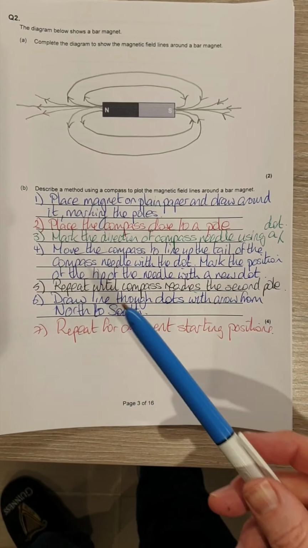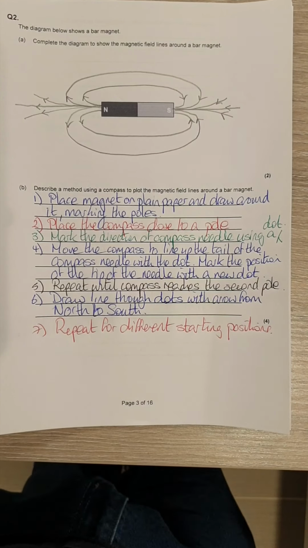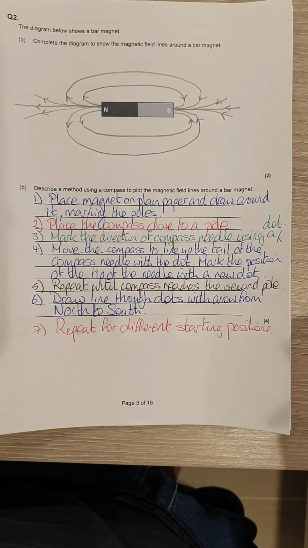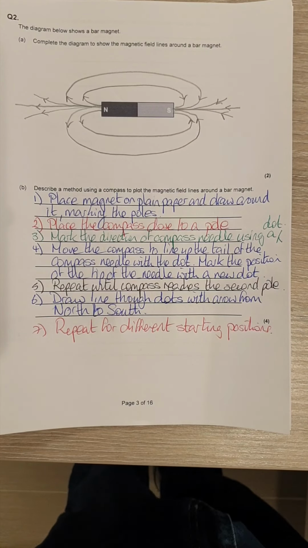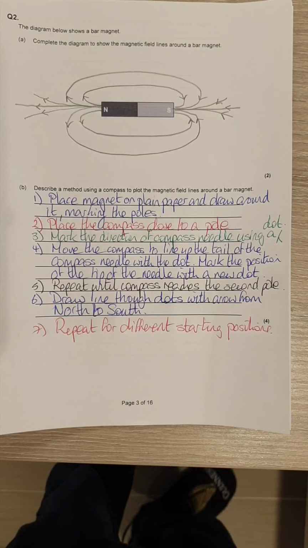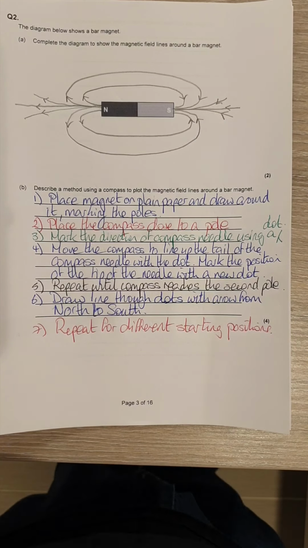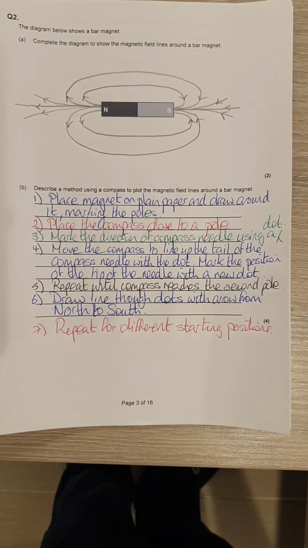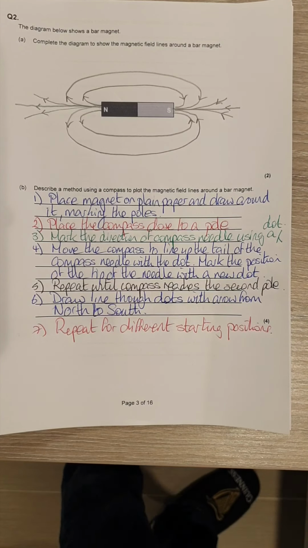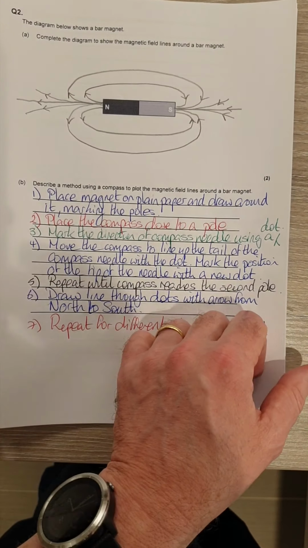Then we move the compass to line up the tail of the compass needle with the dot that we've already put down, and we mark the new position of the tip of the needle with a second dot. And then we continue doing that until the compass reaches the second pole. And we draw a line through these dots and add an arrow from north to south. And we repeat that for different starting positions.